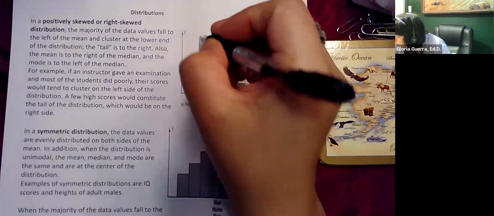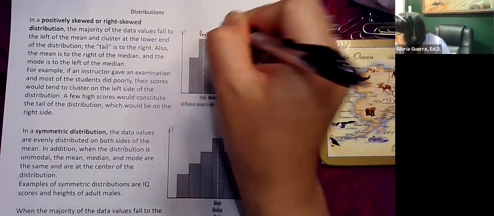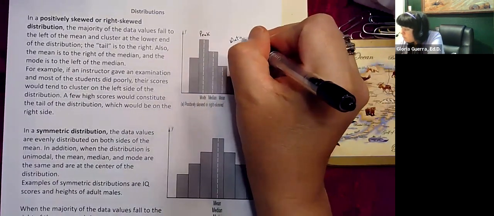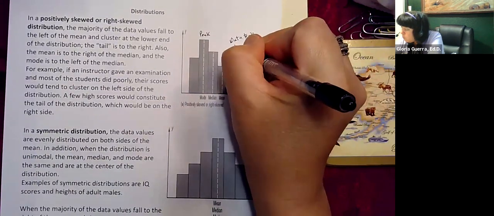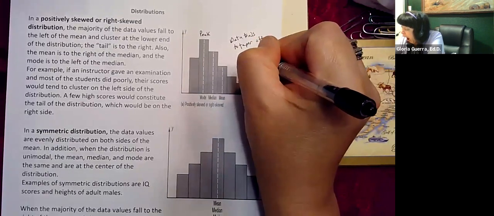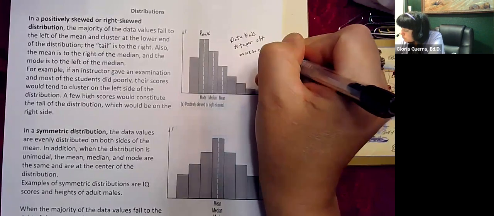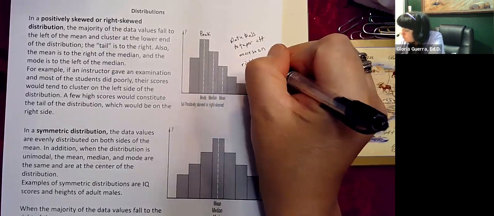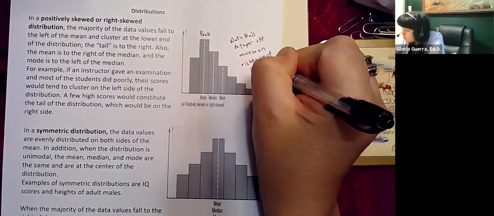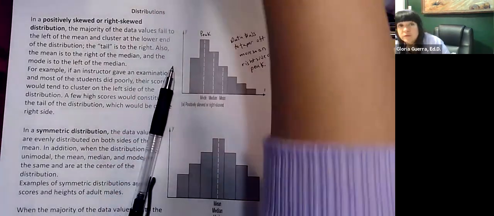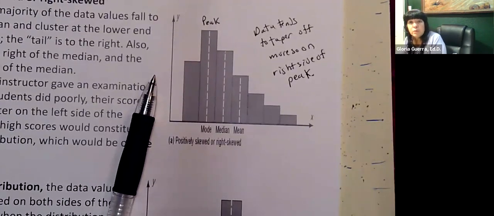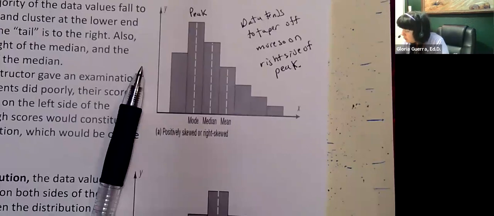See, here's your peak, and your data does tend to taper off more so on the right side. So we have here that the data tends to taper off more so on the right side of the peak.